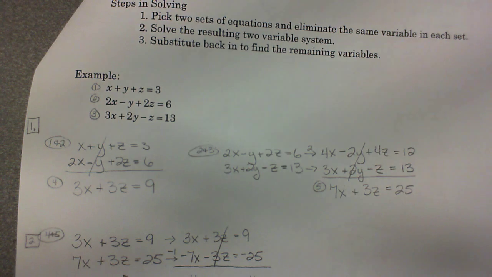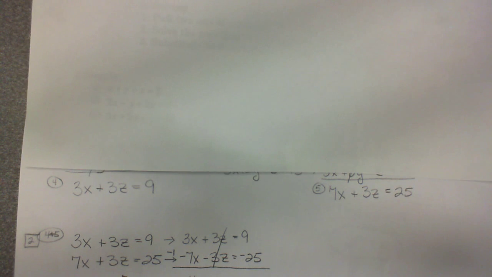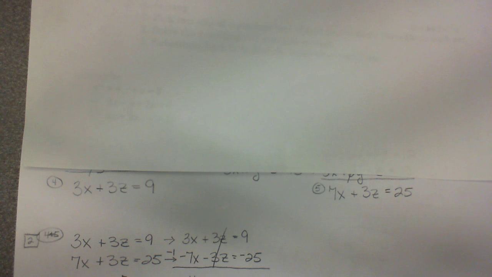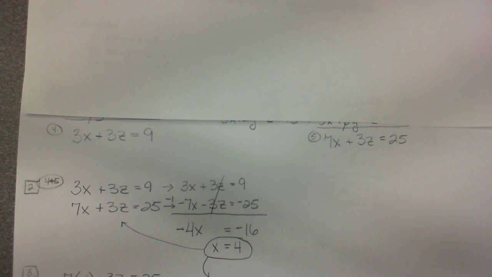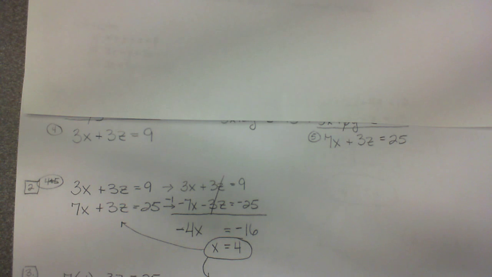So what you could actually do is, if we just ignored everything we'd done up to that point, and we just used this equation and that equation, we could just start the problem all over again, which is where I started off here. These are both 3z's. I can get rid of the 3z, and those cancel, and now you know what x is.